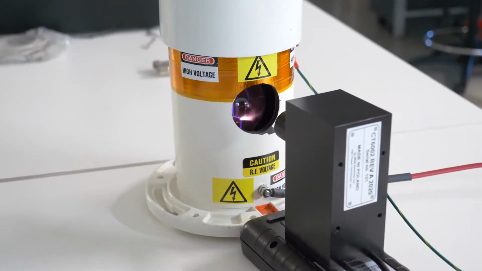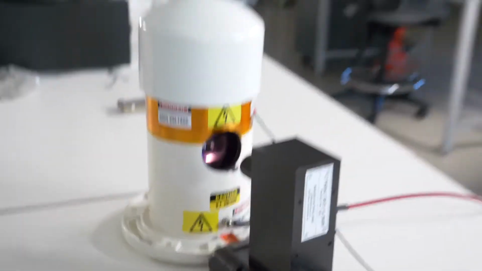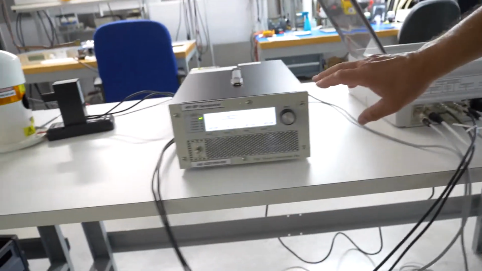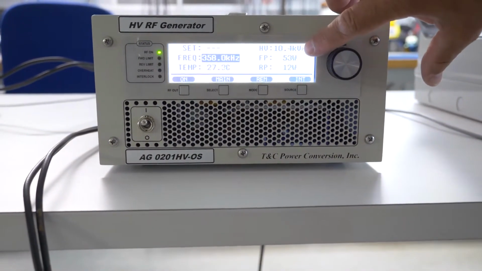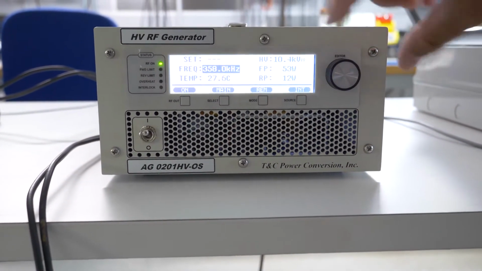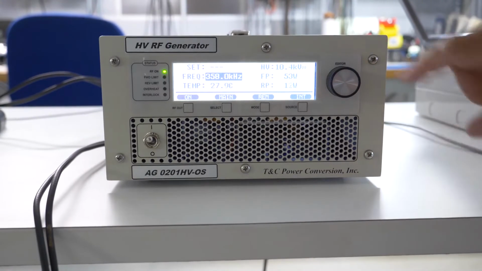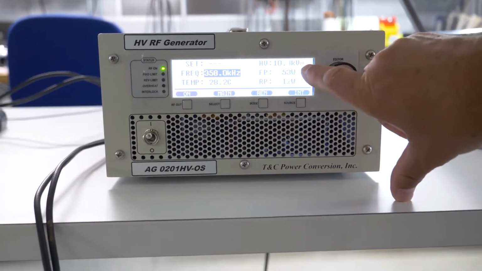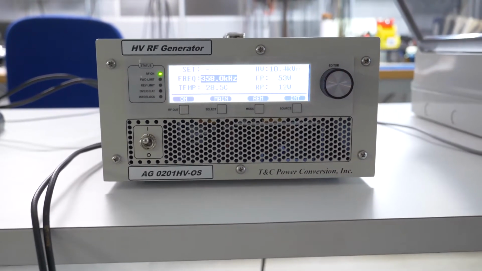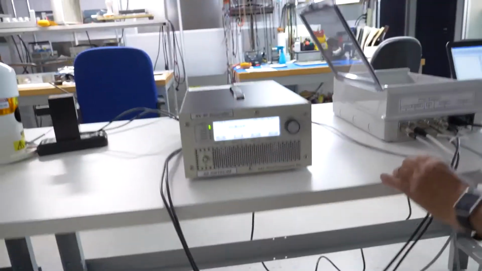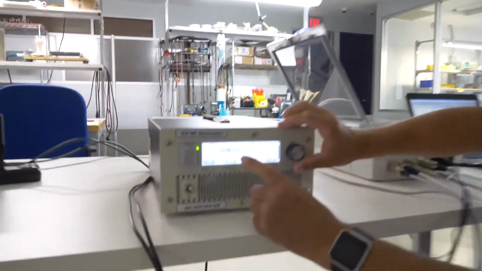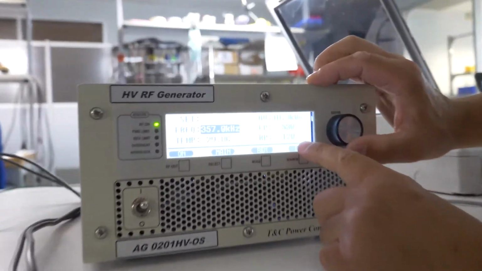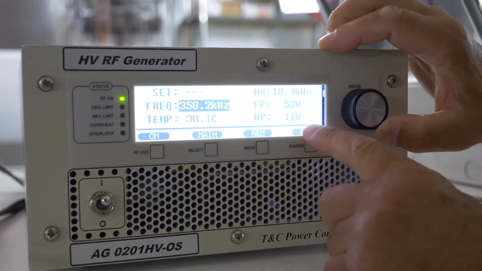And we also see what this 35% represents on the front panel of the generator. It is, in our case, about 53 volts forward, 12 watts reflected, and that represents 10.4 kV peak to peak. At this point, with this setup, we have to adjust the frequency for the minimum of reflected power.